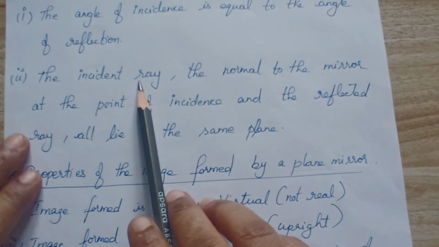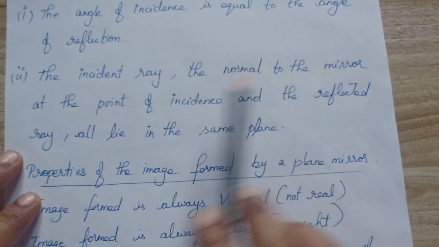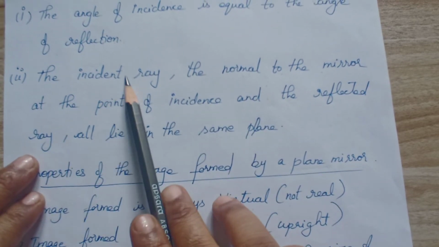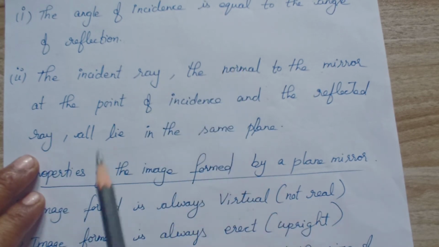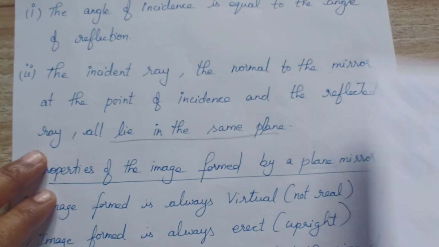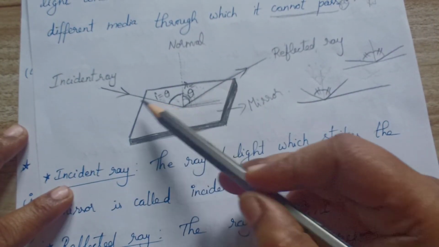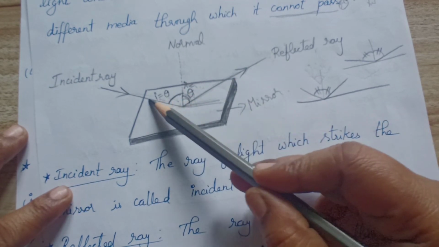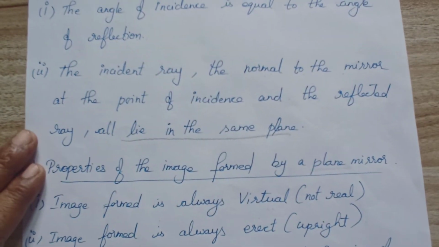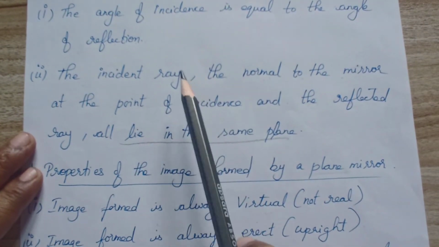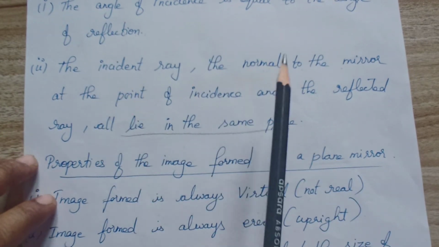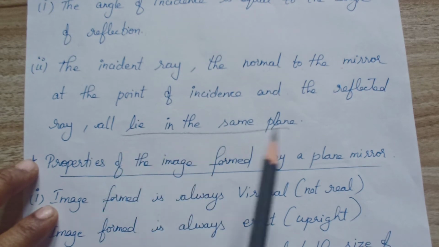Next, the incident ray, the normal to the mirror at the point of incidence, and the reflected ray all lie on the same plane. If you look at this, it all lies on the same plane. So these are the laws of reflection of light. What are the two laws of reflection of light? The angle of incidence is always equal to the angle of reflection. The incident ray, normal, and the reflected ray all lie on the same plane.